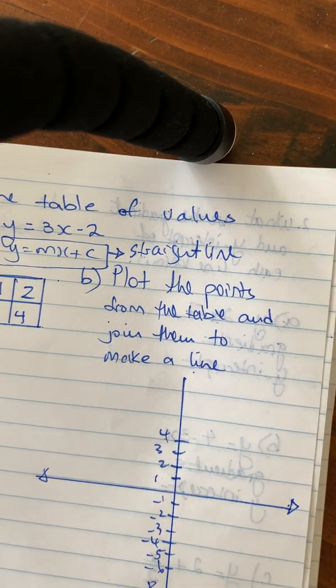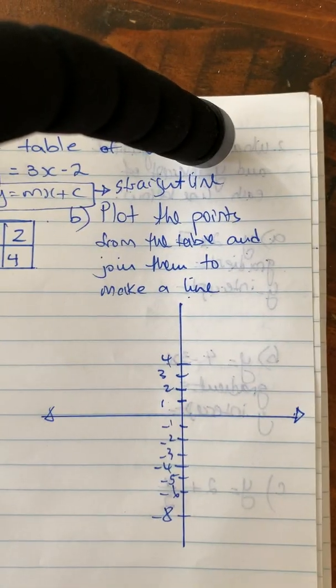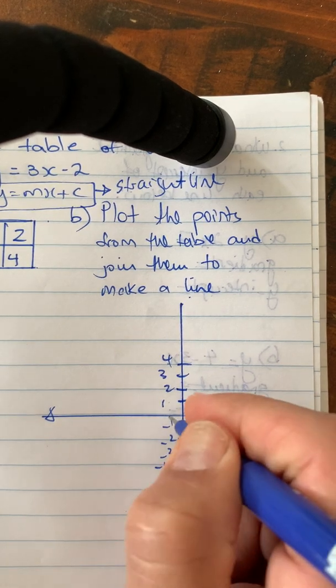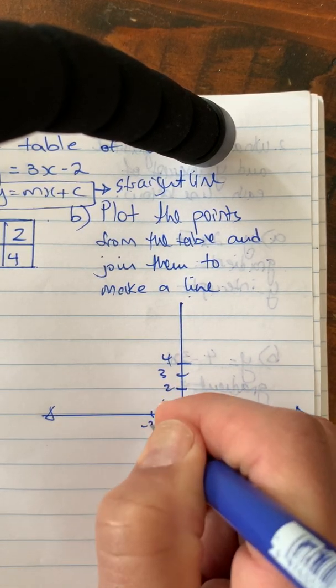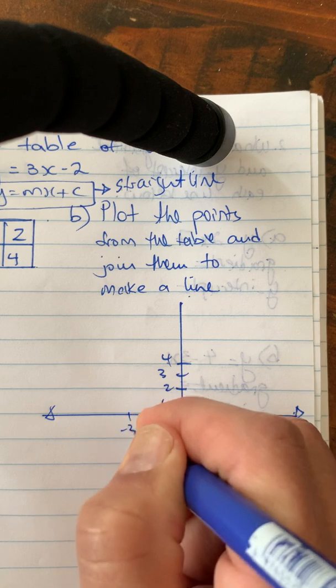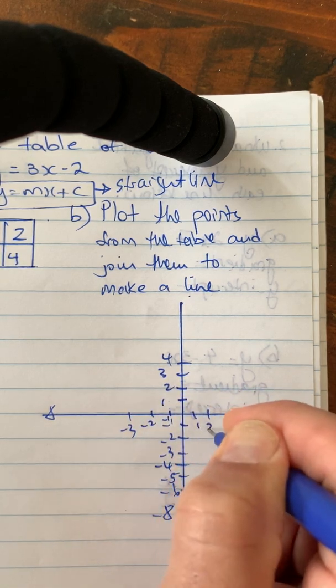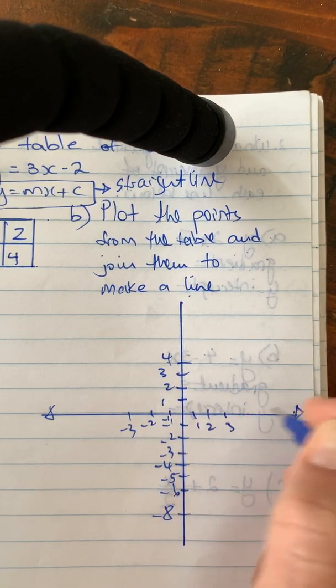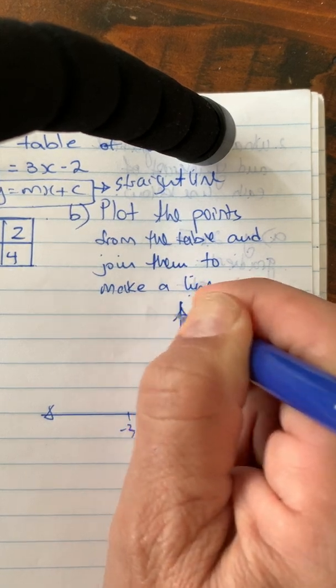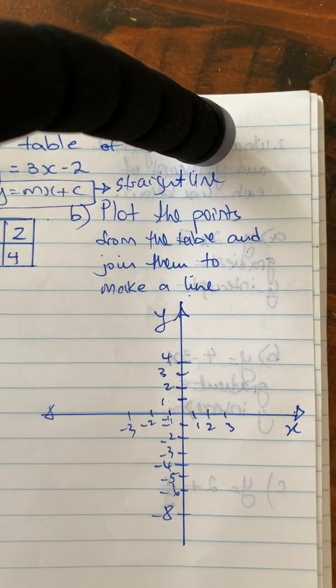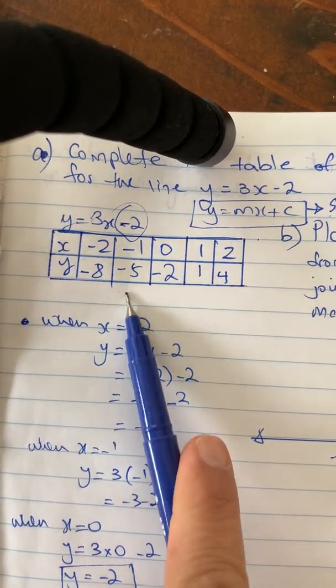Minus 8 at the bottom there. Here we go. And then our x values go from minus 2 to 2. That's the x and that's the y. Let's plot these points. They go together, they're ordered pairs.